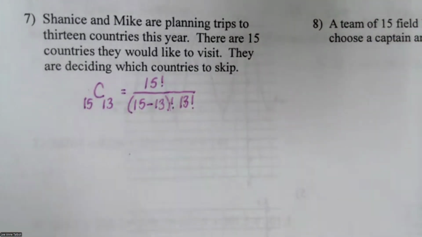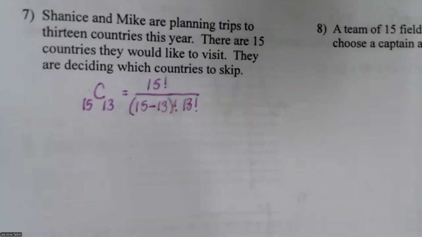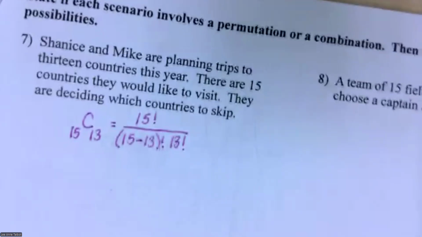There's a combination formula that is different from the permutation formula. So do you mean like, where does it come from? Like, why is it there? It's because you have to divide out all of the repeats.